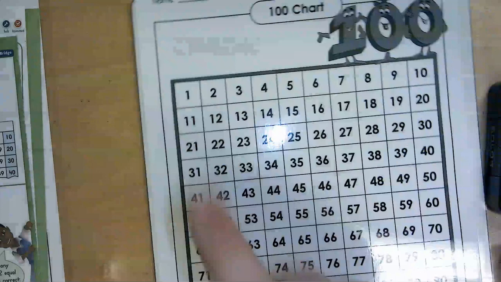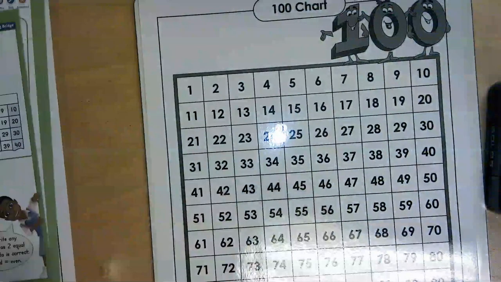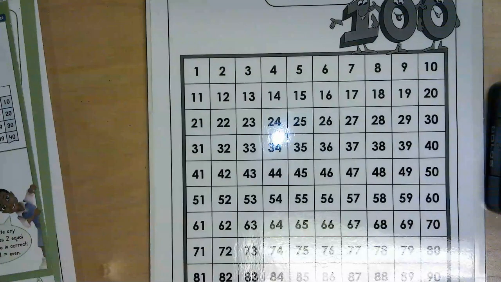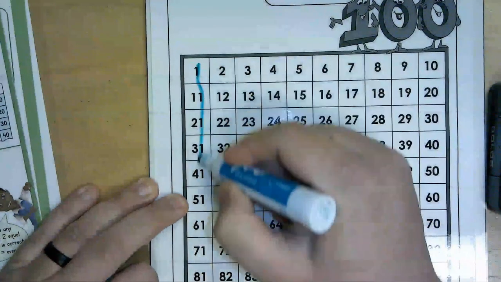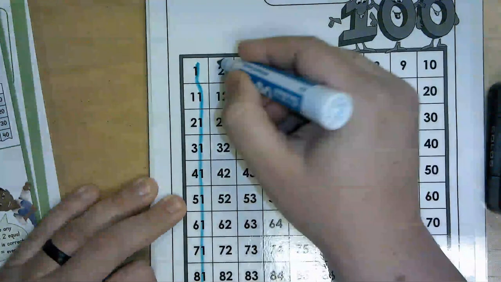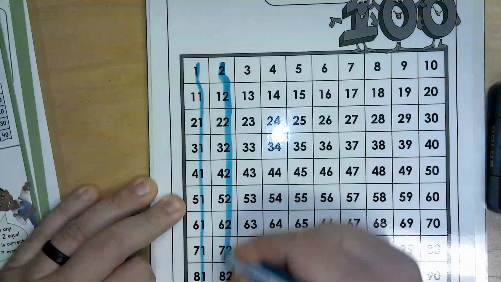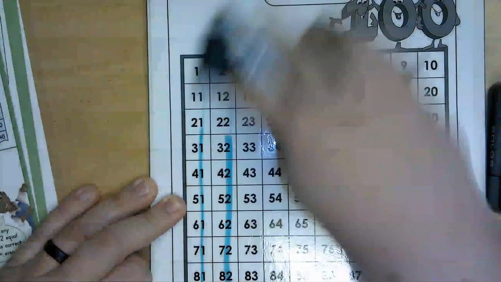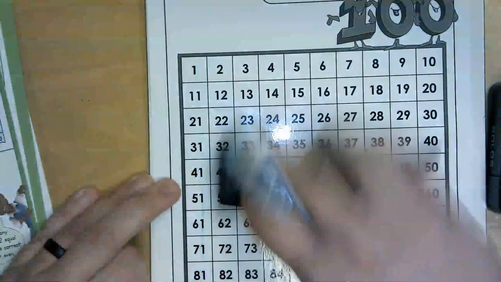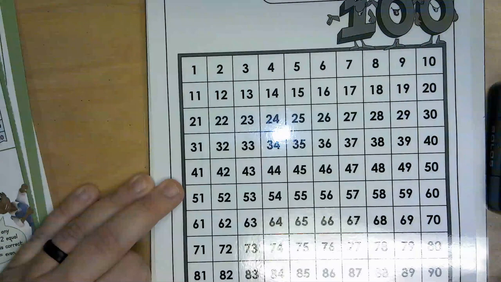Now, you've looked at these charts before. You've seen these, and we've seen some different patterns, right? Like one of the patterns that's in this is that all of these end with 1. All of these end with 2, right? 3, 4. That's a pattern that's in here. We can also see when we skip count by different numbers, we can start to see patterns on here.